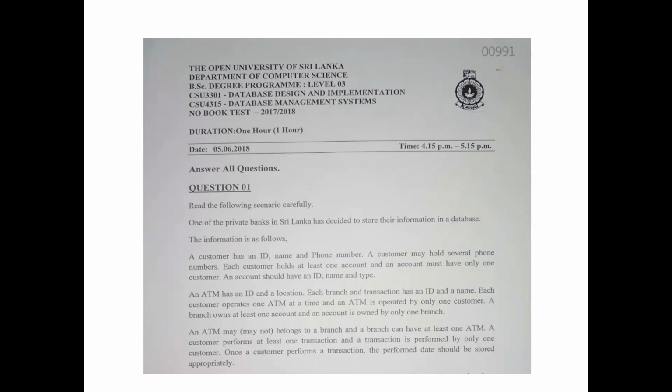One of the private banks in Sri Lanka has decided to store their information in a database. The information is as follows. A customer has an ID, name, and phone number. Here we can identify the first entity, that is customer. Their related attributes are ID, name, and phone number. Let's draw this entity and the attributes first.